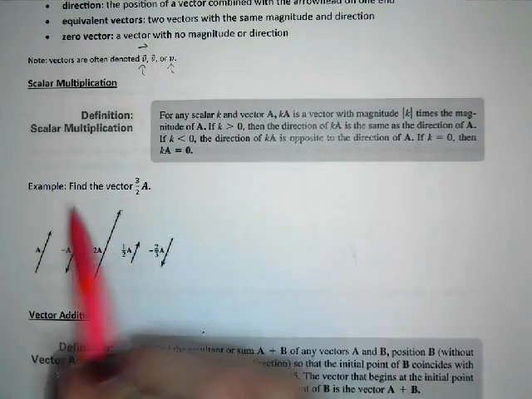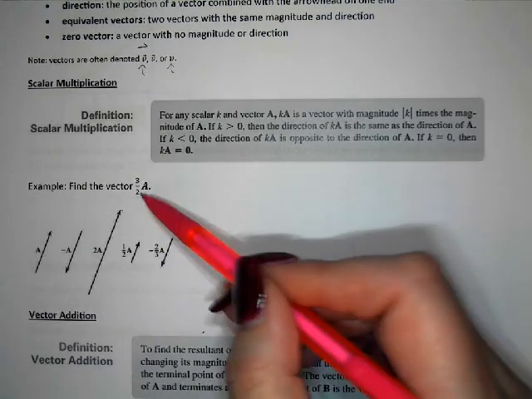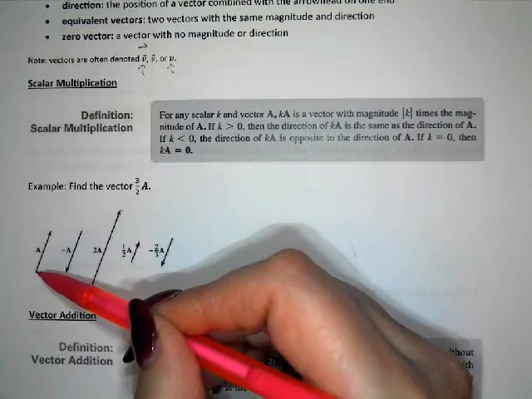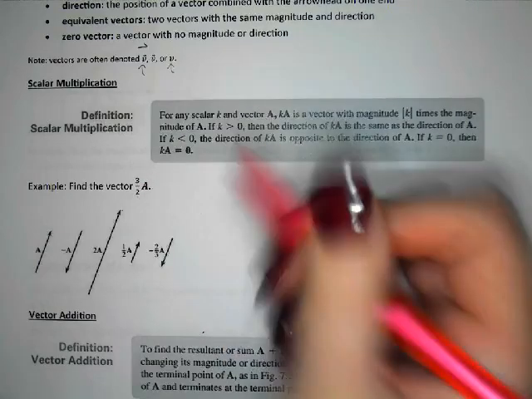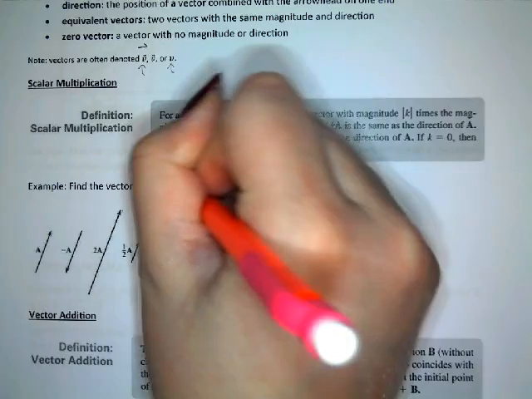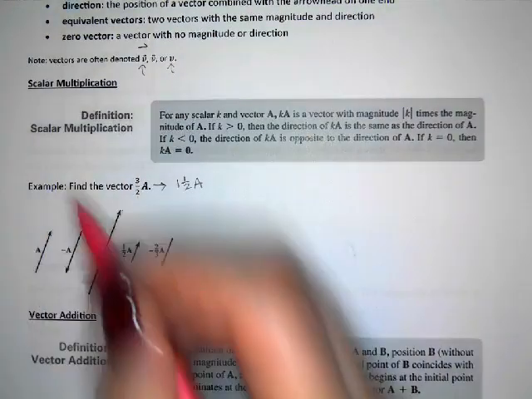So here it says to find the vector 3/2 A. We know that we're going positive, so we're going to go in the positive direction, not the opposite. And we want 3/2, which would be A plus 1/2 of A. You can eyeball this.